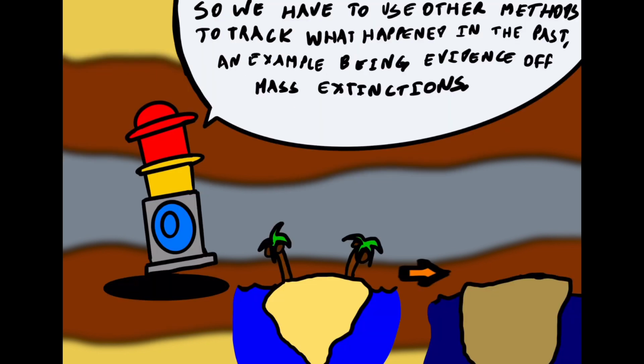So we could use other methods to track what happened in the past, an example being evidence of mass extinctions.